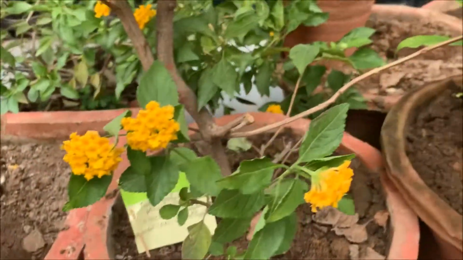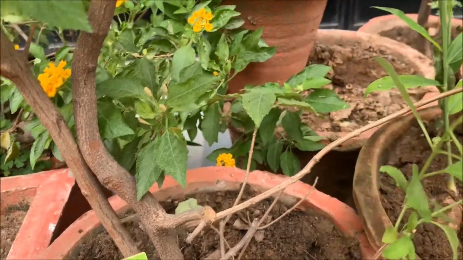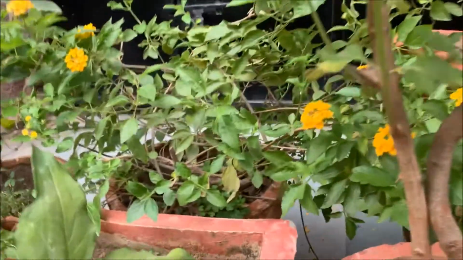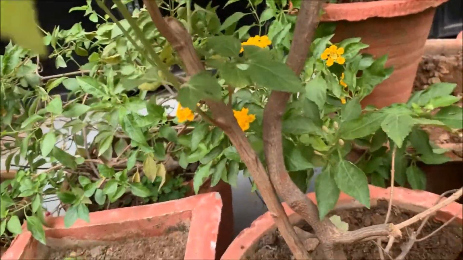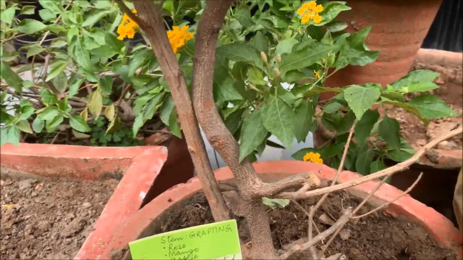If you see this lantana plant, I have tried to do grafting here because this plant bears purple flowers while the other plant that you see at the back bears yellow flowers. So I want to combine the properties of both the parent plants. What have I done?